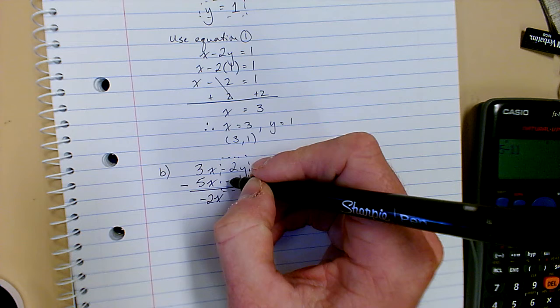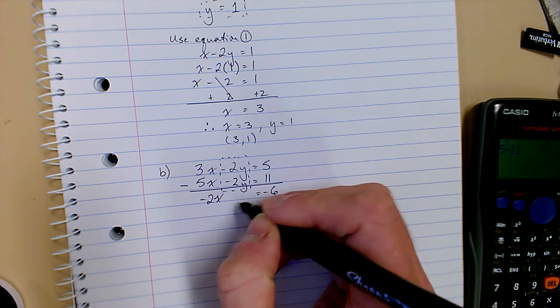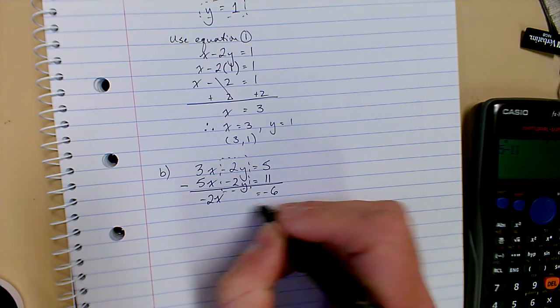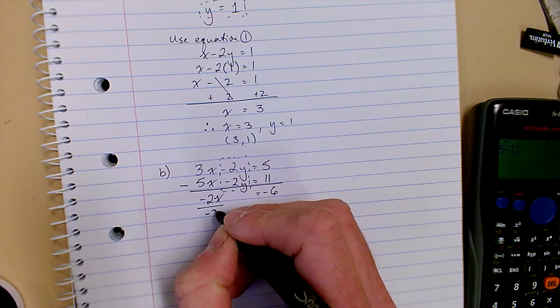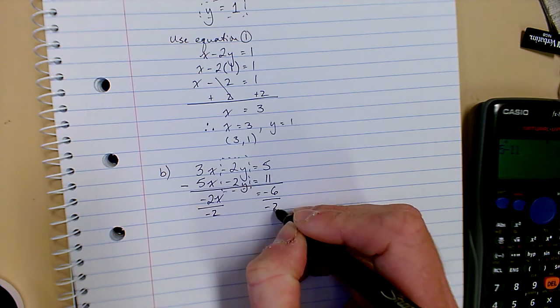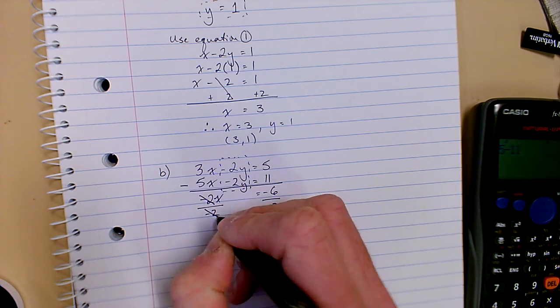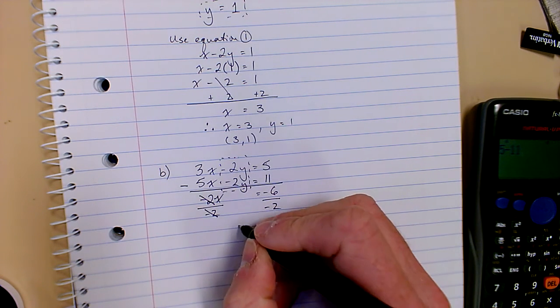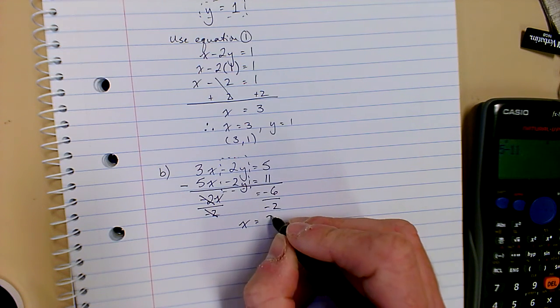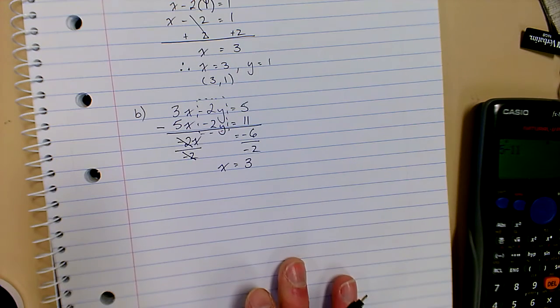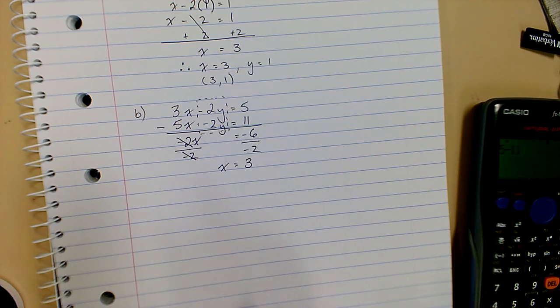Negative 2 subtract negative 2 gives me 0, so I'm not going to write my 0 here, I'm just going to leave that. Now I want to isolate for x, so I'm going to make x the subject, so I divide by negative 2. My negative 2's cancel out. That means x equals negative 6 divided by negative 2, which is positive 3. So I found my value for x.